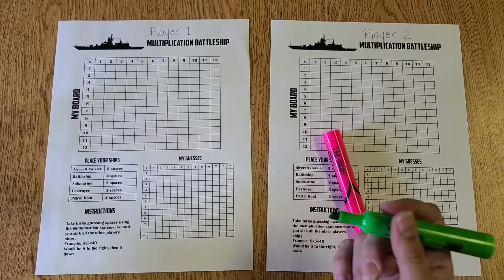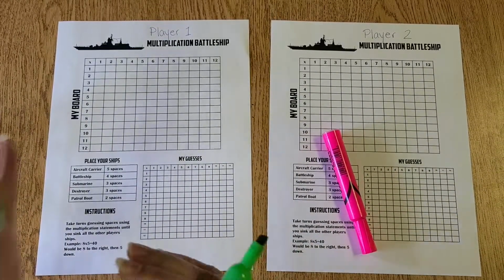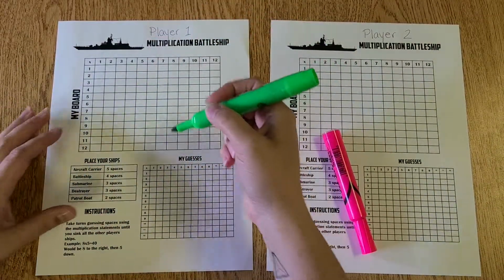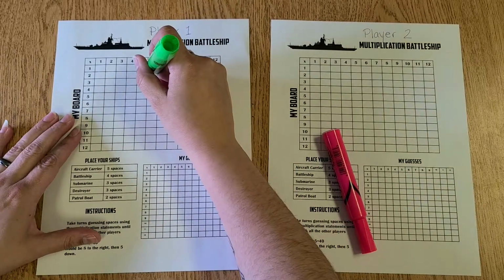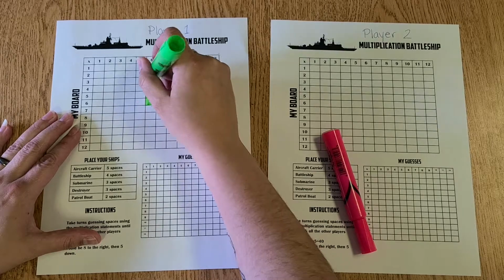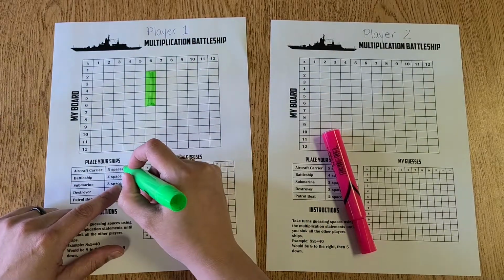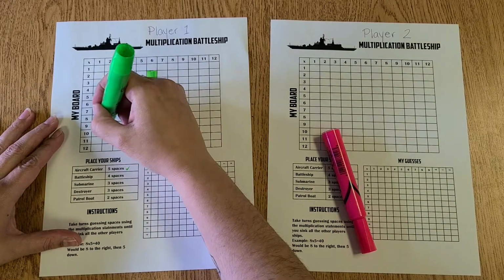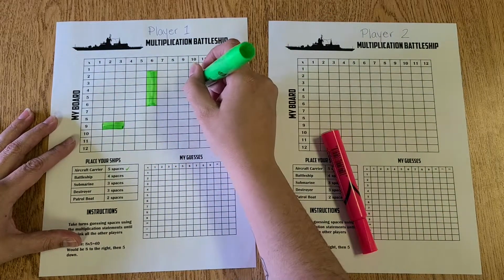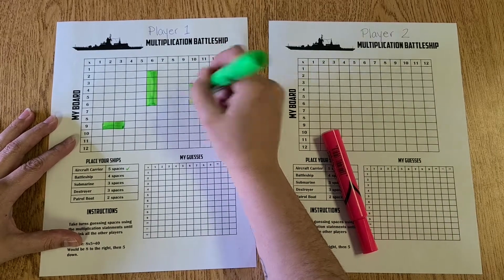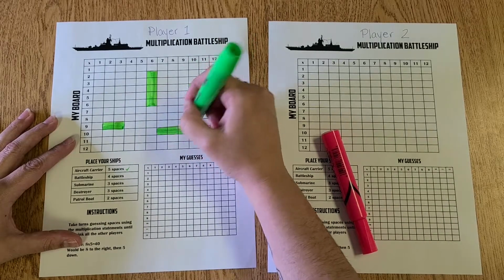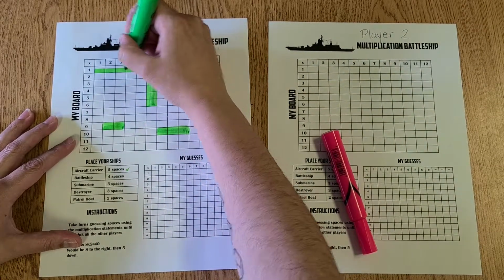They would place their ships in a straight line, either vertically or horizontally, because the ships can't be L-shaped or curved. So they just choose places where they're going to hide their ships in the hopes that the other player won't find them. So my aircraft carrier, I need a patrol boat that's only 2. One of these, one here, and we'll put the other one way up at the top.